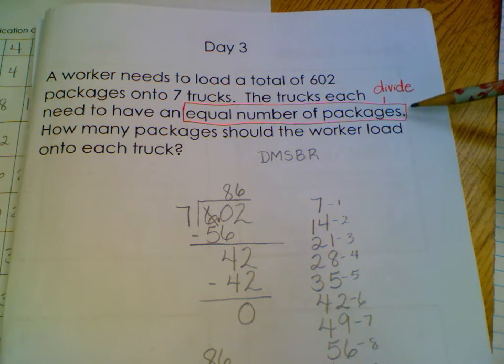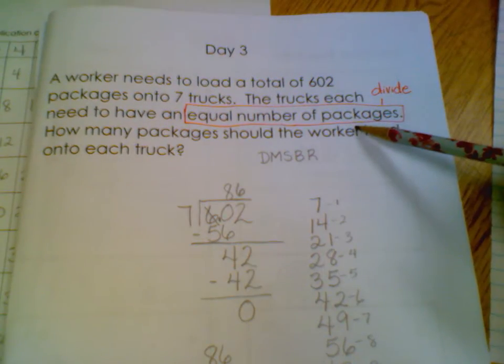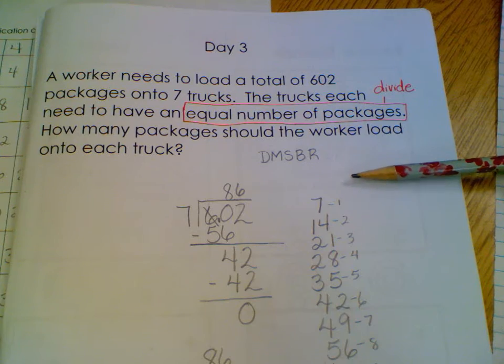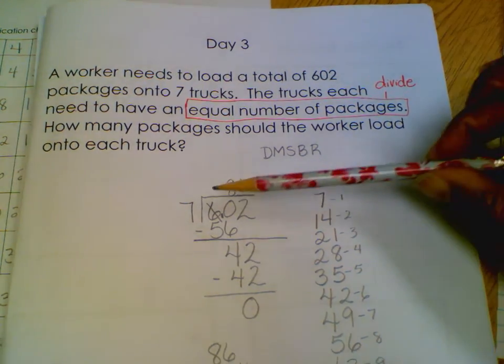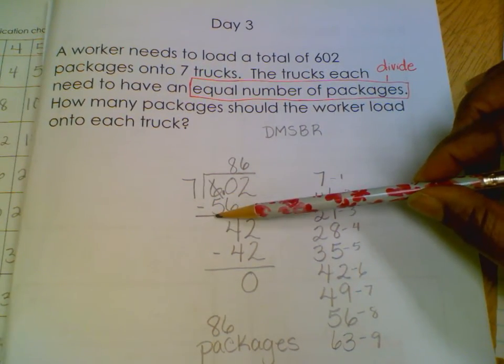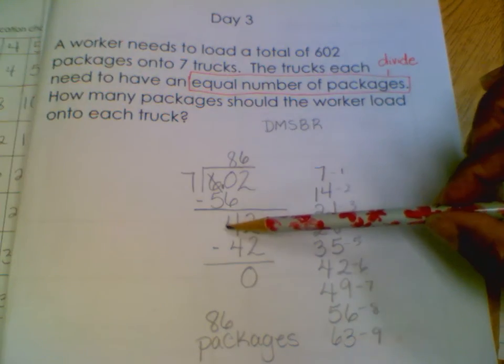So what you want to do here is divide. Why? Because it says an equal number of packages. So if you're going to divide something, you want the equal number out without any strays or stragglers. So right here, I have done the old-fashioned way, or the traditional method of division.